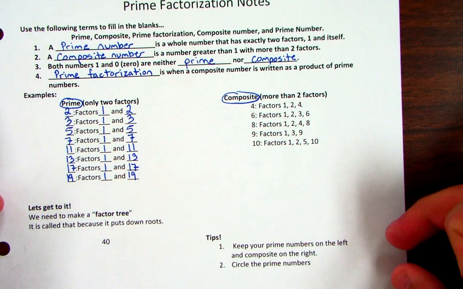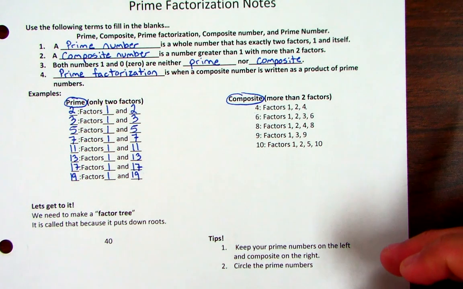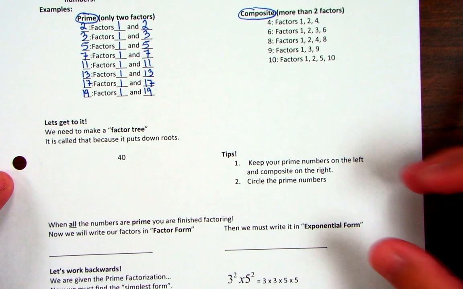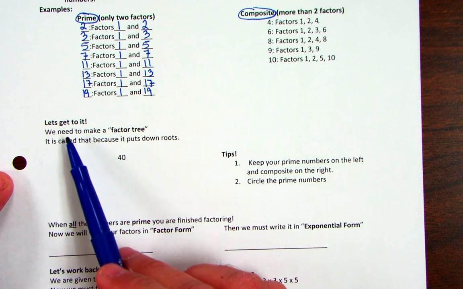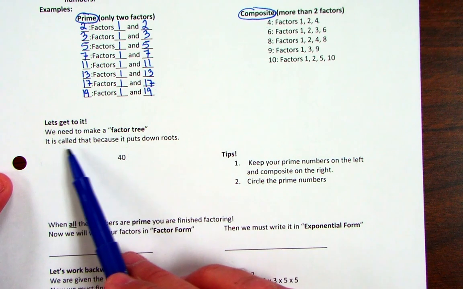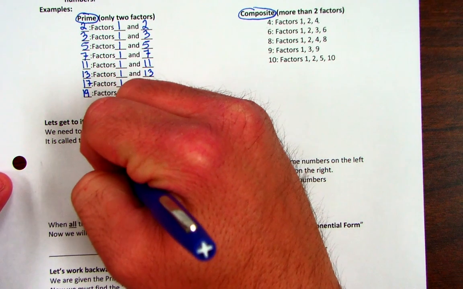Alright, when we're talking about prime factorization, we do something called a factor tree. Now, let's get to it. We need to make a factor tree. It is called that because it puts down roots. Alright, here's what we're talking about.